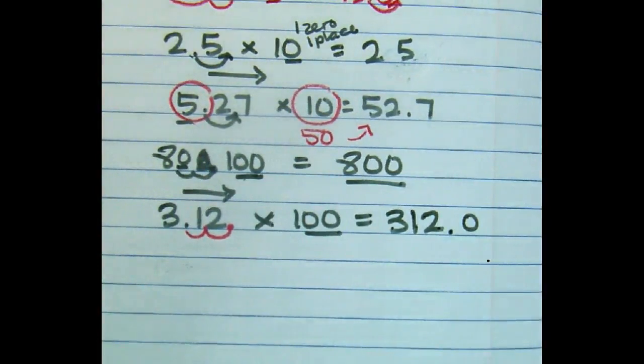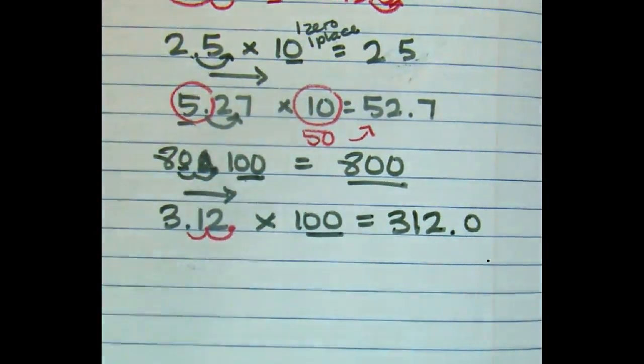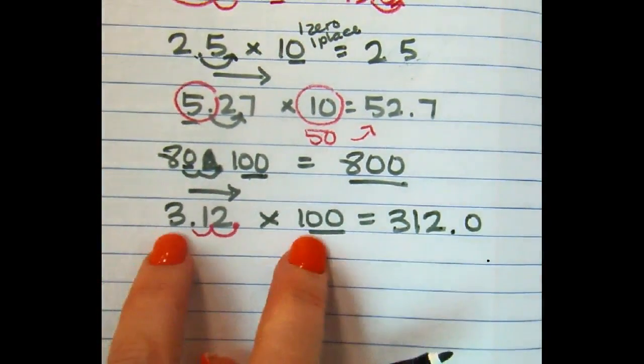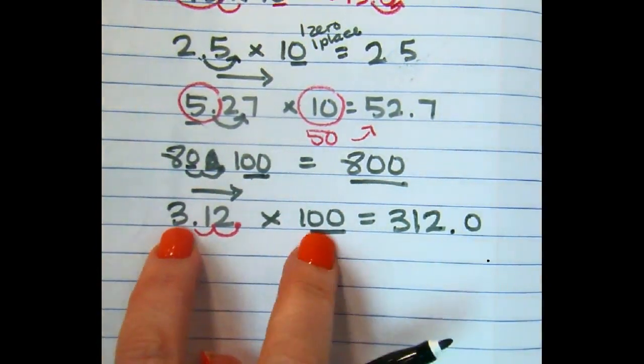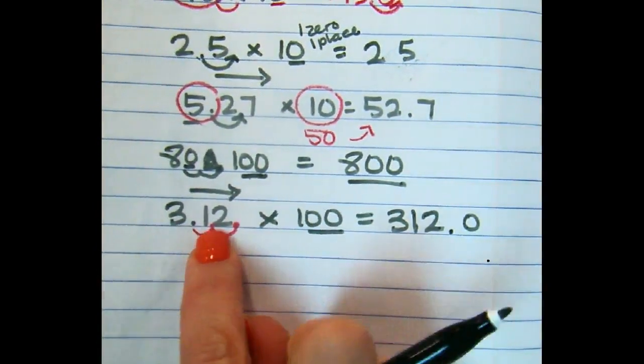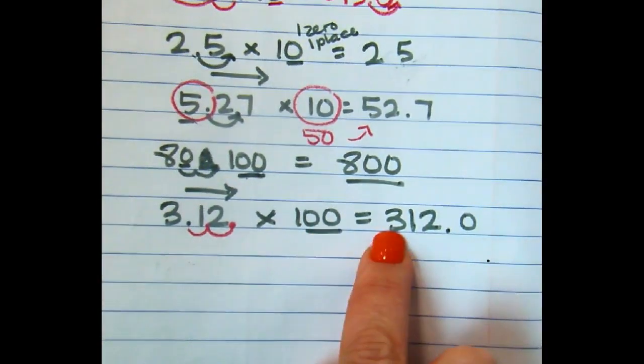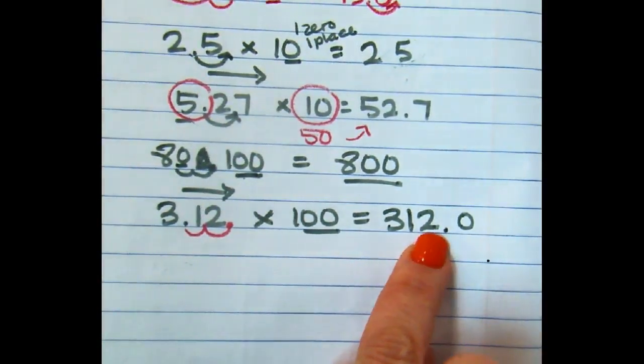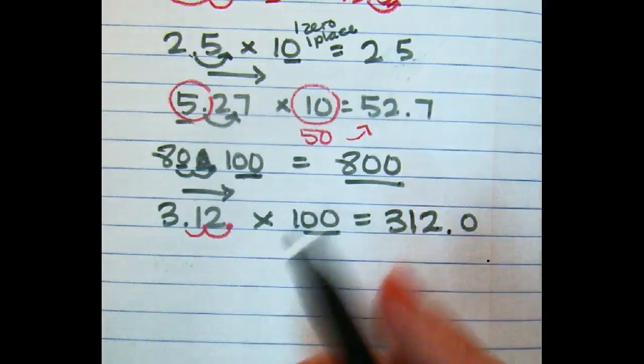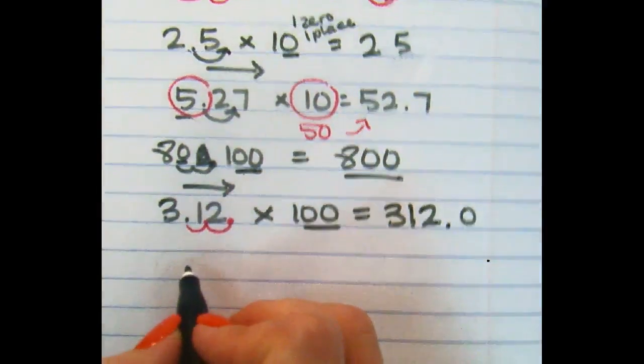It'd be 312. And that's awfully close to what our estimate said it would be. 3 times 100 is 300. So 3 and 12/100 times 100 is 312. Great, right? We can do the same thing times 1,000. We want 1,000 times as much.